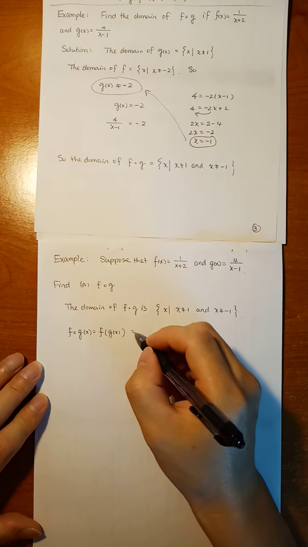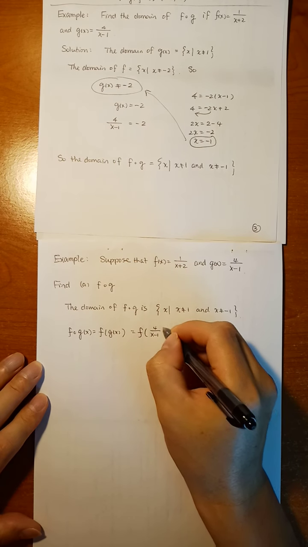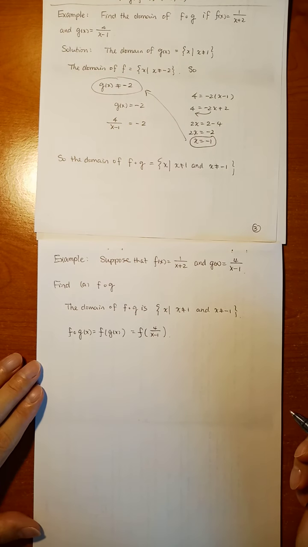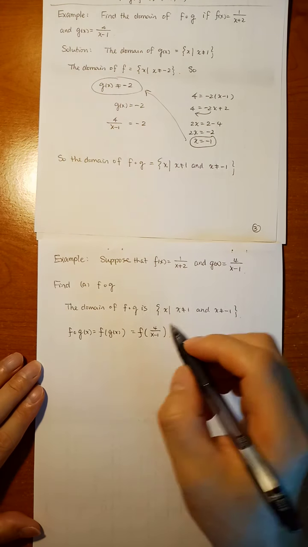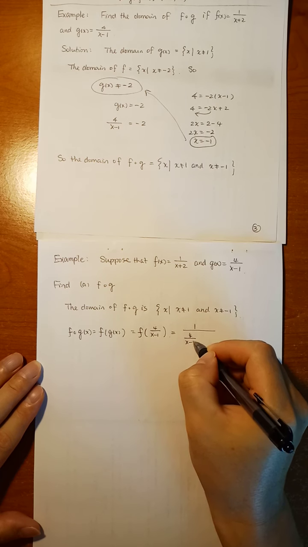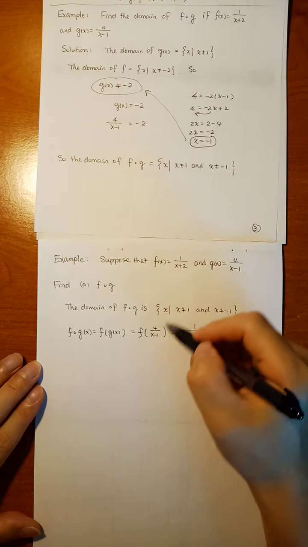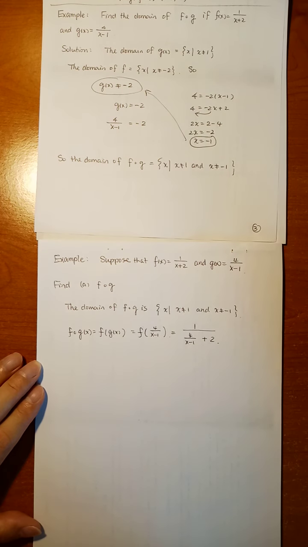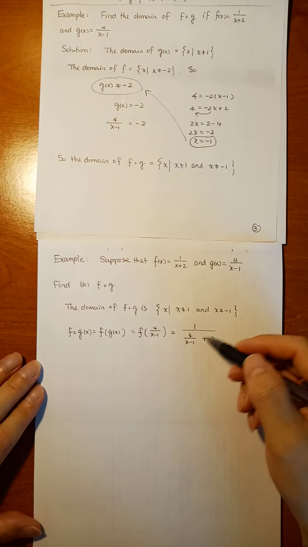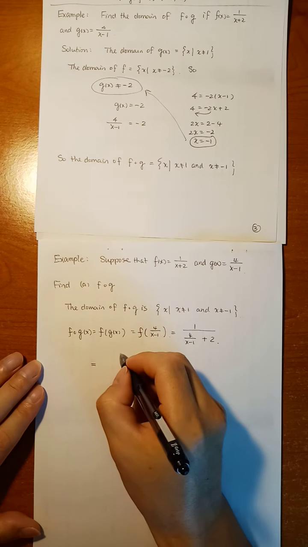So what's this? It's f of 4 over x minus 1, right? And f(x) is here. So it is equal to 1 over 4 over x minus 1 plus 2. Just replace x by this complex formula, and then we just try to simplify it. We simplify the denominator.